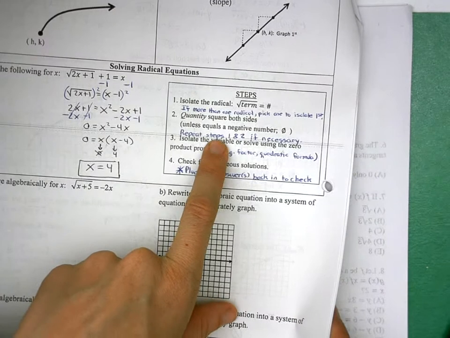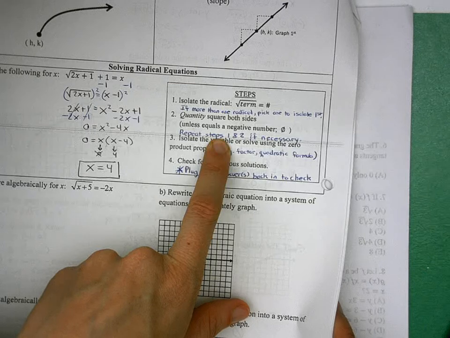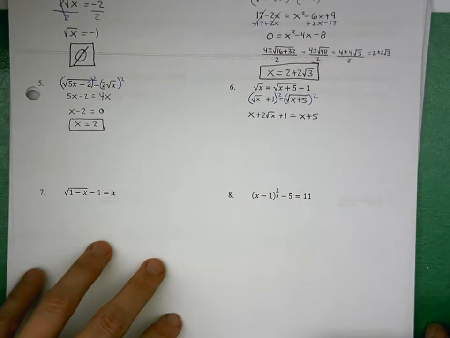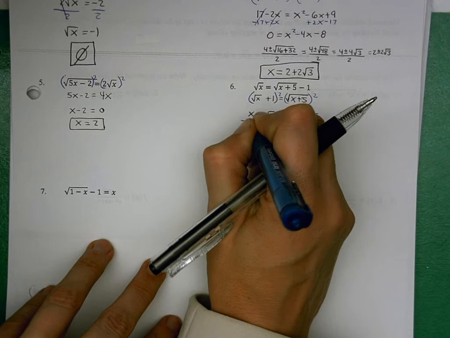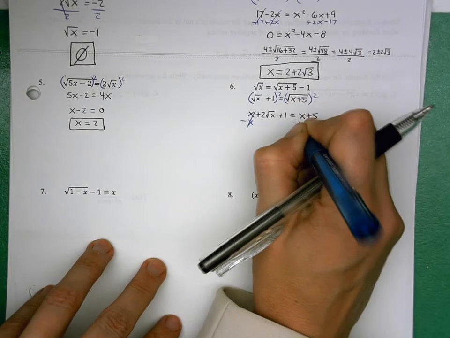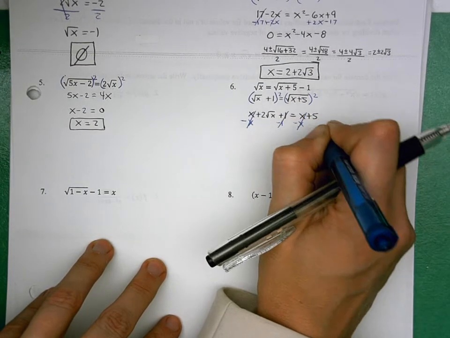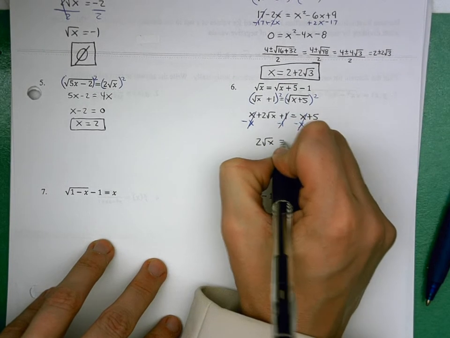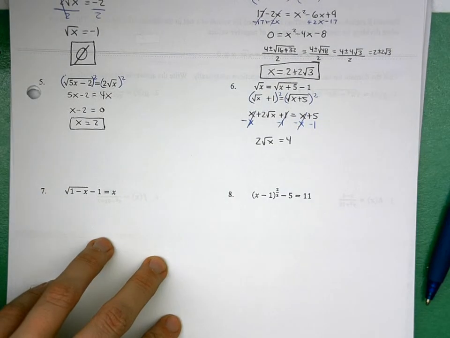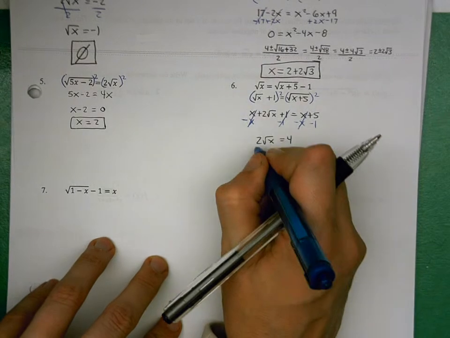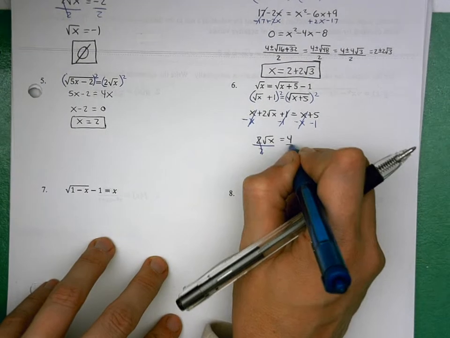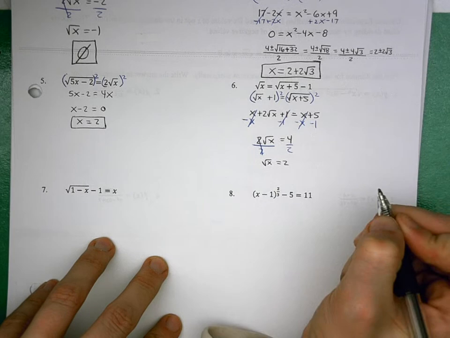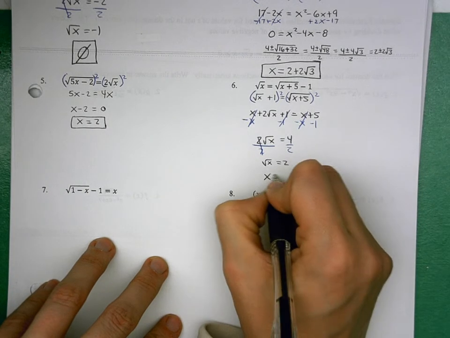This is an example of when I would want to repeat steps 1 and 2, because I still have a radical there. Okay, so isolating that radical, I'm going to subtract x and subtract 1. So we get 2 root x equals 5 minus 1, which is 4. Dividing by 2, we get root x equals 2. And then squaring both sides, you get x equals 4.